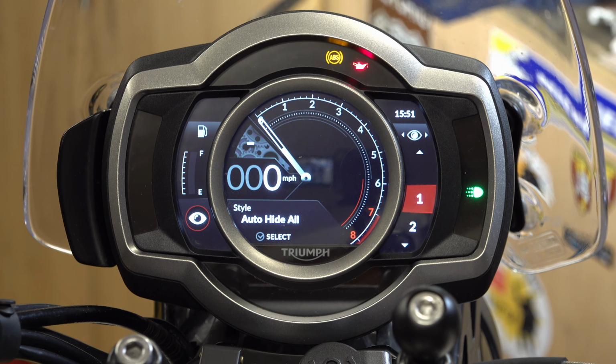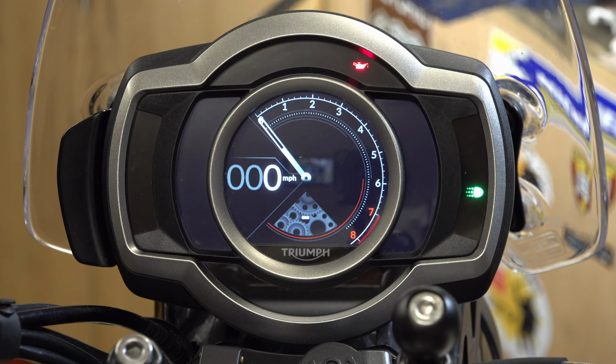So if I press hide all, then when that resets, can you see all of the information has disappeared apart from just your rev counter and your mileometer. That's all you get. So if you want that sort of clutter-free, less distracting screen, you can get rid of all of that other information.